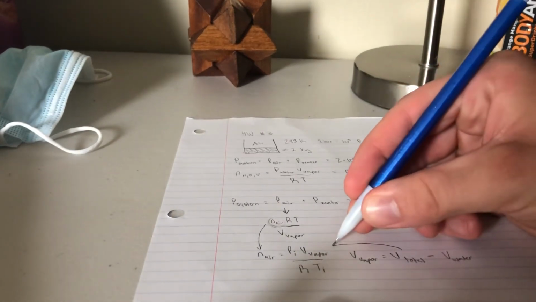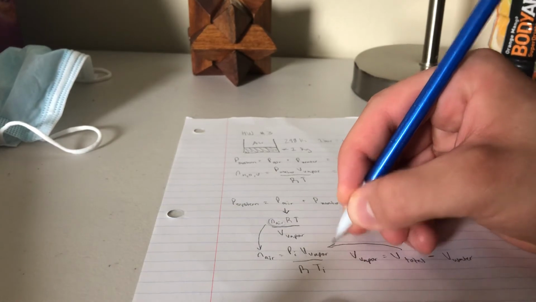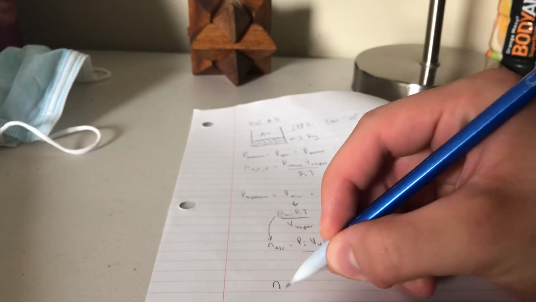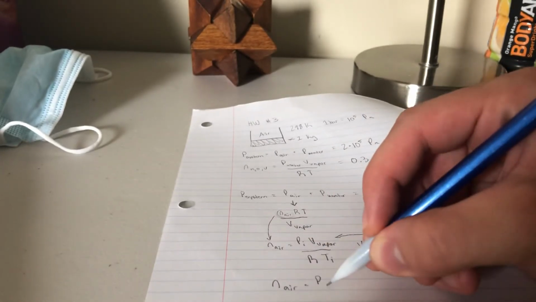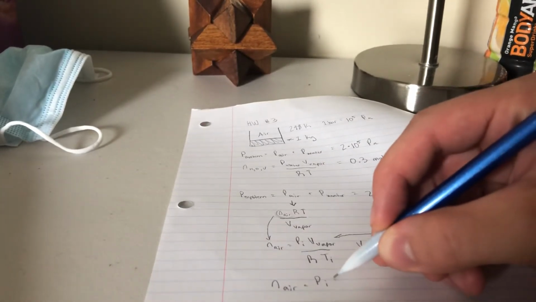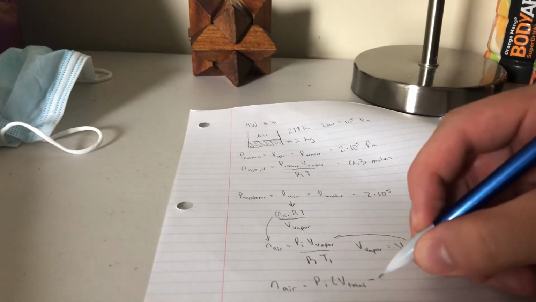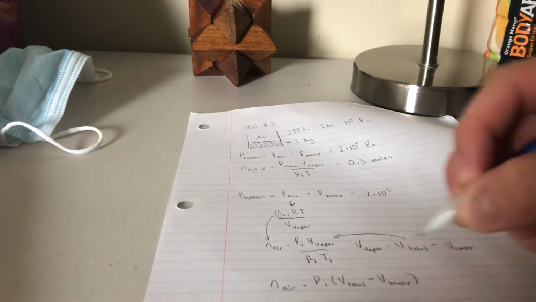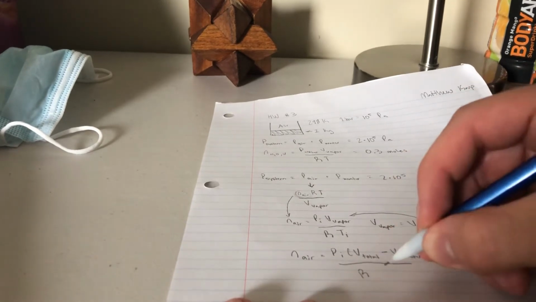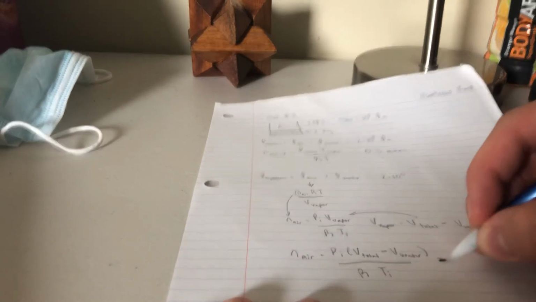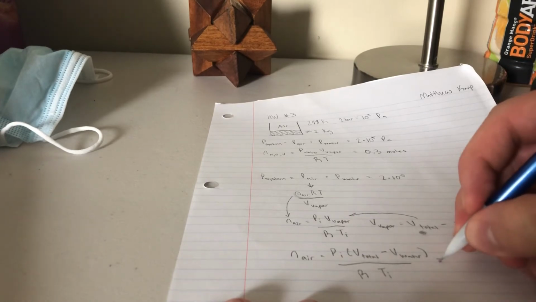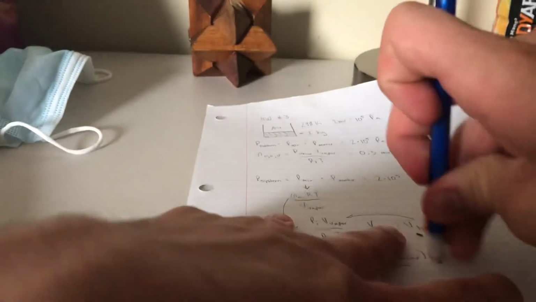And so we want to plug this back into here to get a final equation of moles of air is equal to our initial pressure times V total minus the V of water over R times our initial temperature. And then this is all equal to, this will help us find our partial pressure of air.